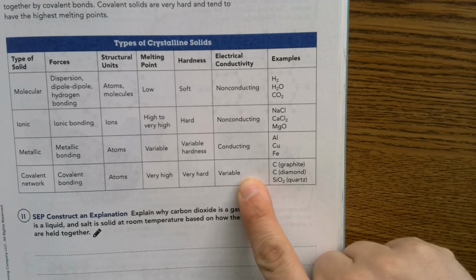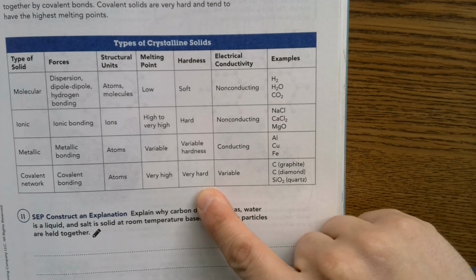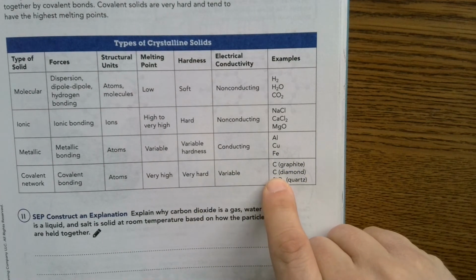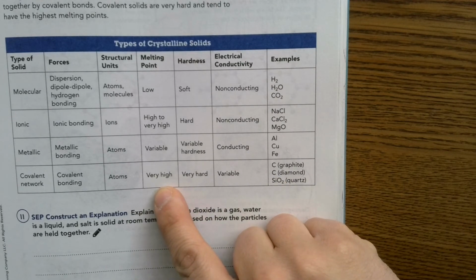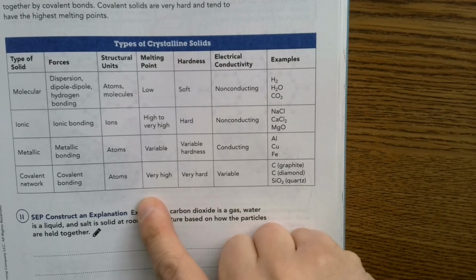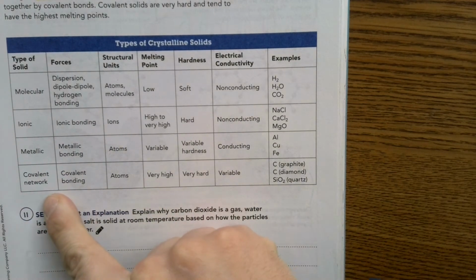So its electroconductivity will vary because graphite conducts electricity, but diamonds don't. So it's going to vary, and it's very hard. Diamond is the hardest substance we know of on Earth. Okay, and the melting point is very high. Melting diamonds takes a lot of energy. Okay, and it's working with just atoms, bonding together to form this covalent network solid.